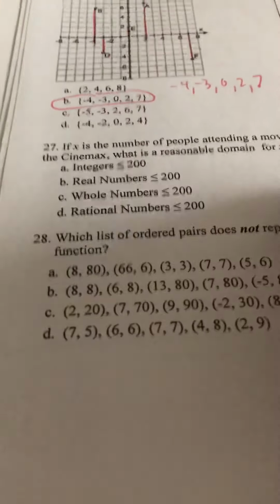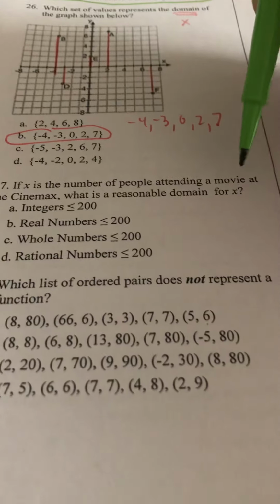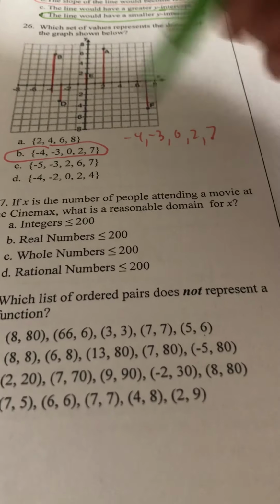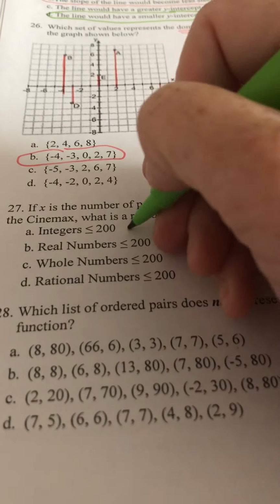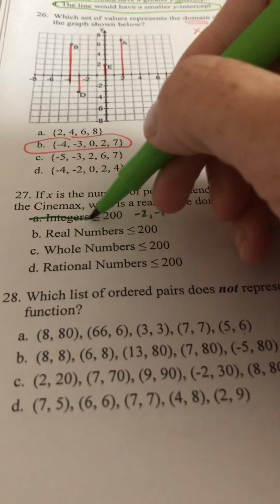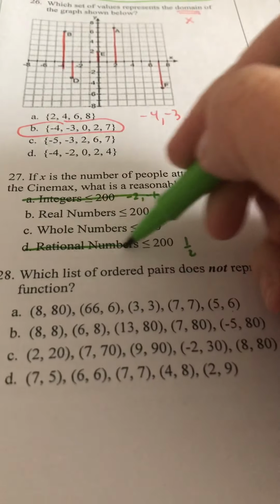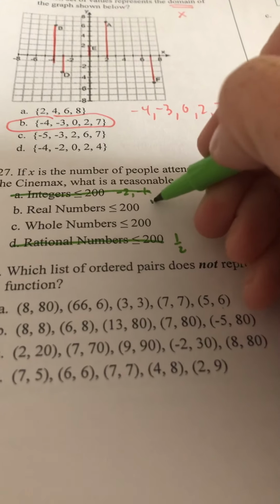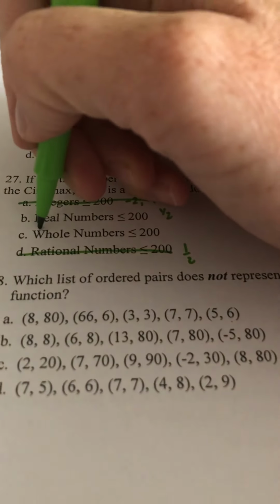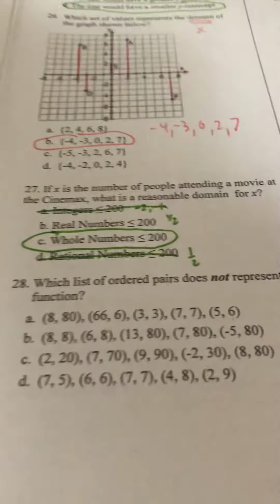Okay, and so for our next one, it says, if x is the number of people attending a movie at the Cinemax, what is a reasonable domain? So what we want is, integers include negative numbers, which we cannot have negative people, so we're not going to say that. Rational numbers means we can have like half a person, and same thing with real numbers. It means that we could have half a person. So it's actually going to be whole numbers, which means 0, 1, 2, 3, 4, etc.